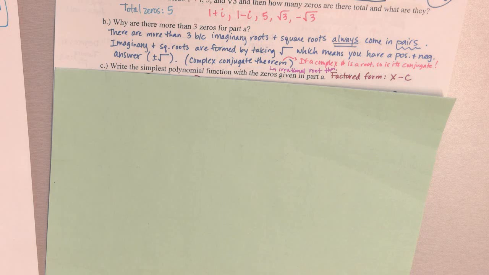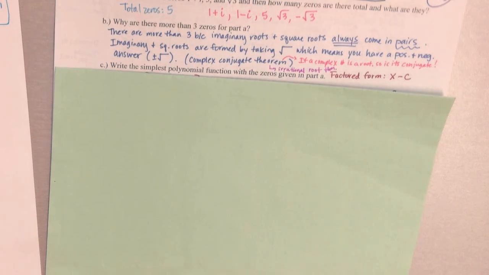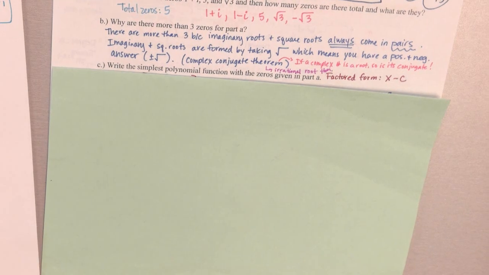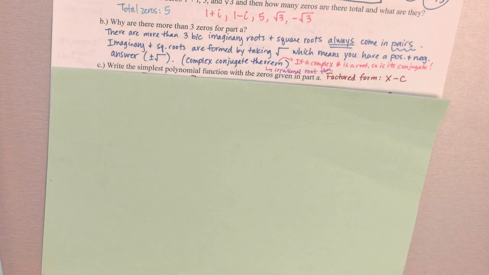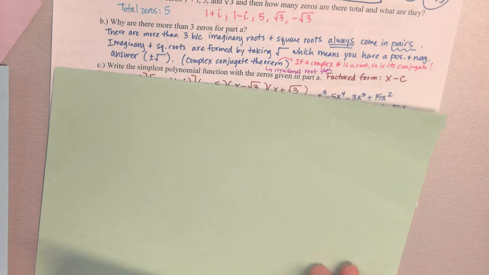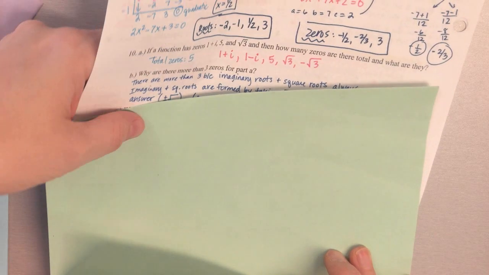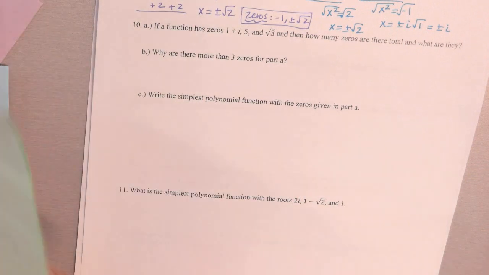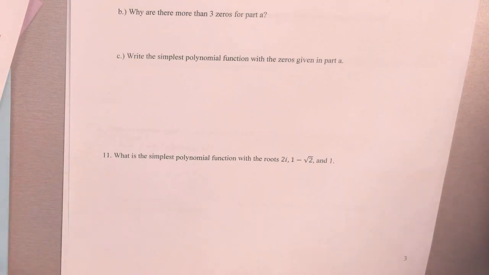Then we are going to write the simplest polynomial function with the zeros that are given in part A, and we're going to talk about the factored form. We're going to see how this went. When you are writing the simplest form, you are going to make sure that you multiply the conjugates together. How are you guys feeling about 10C and 11?